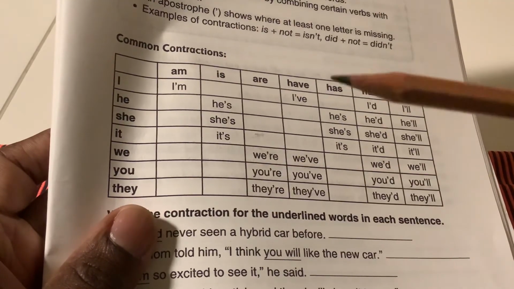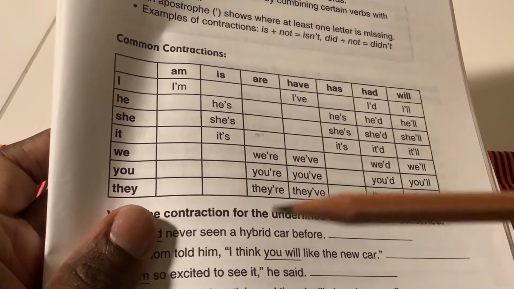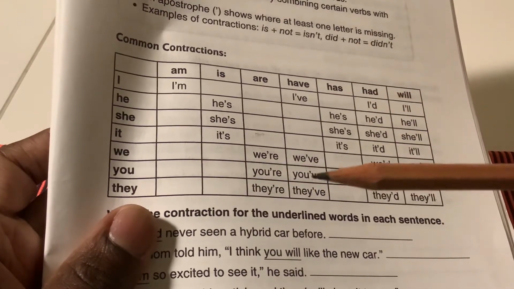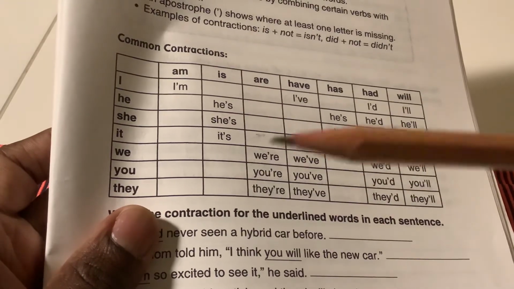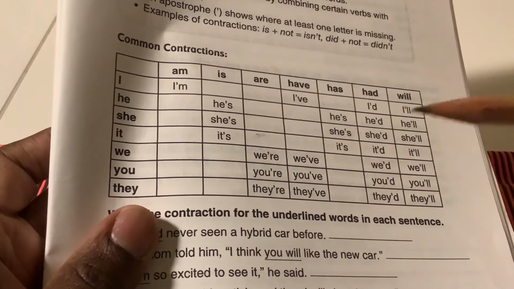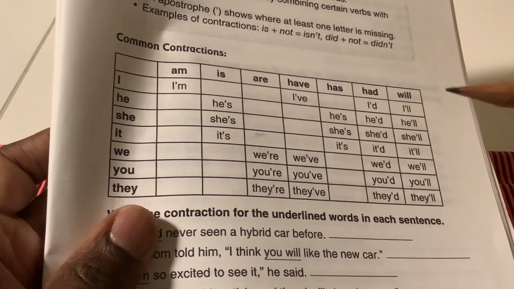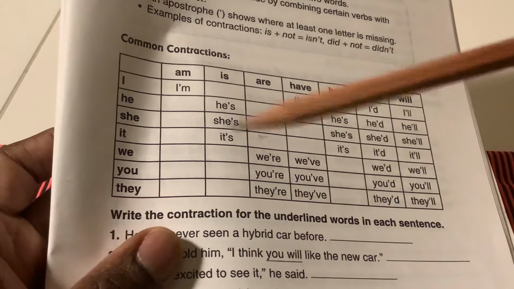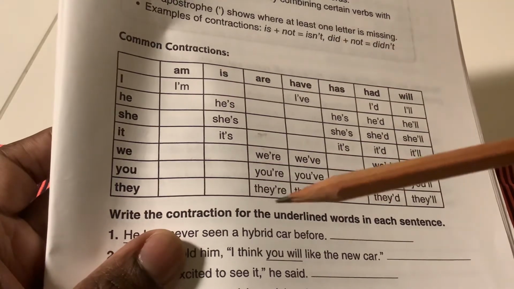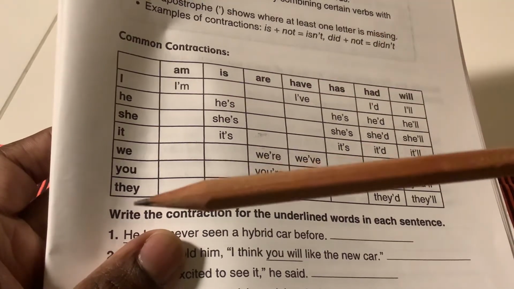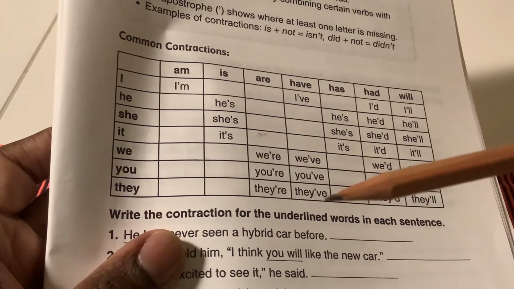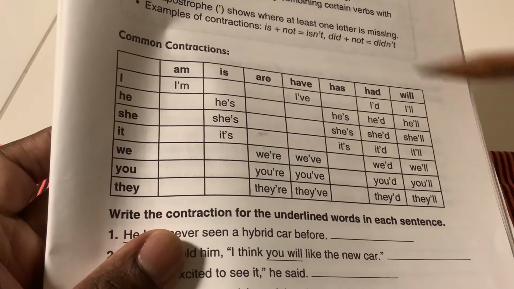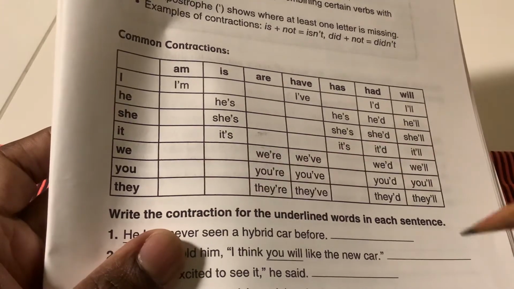You are, you're. You have, you've. You had, you'd. You will, you'll. They are, they're. They have, they've. They had, they'd. They will, they'll.